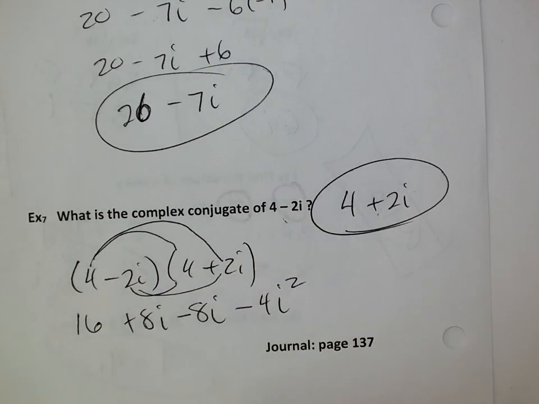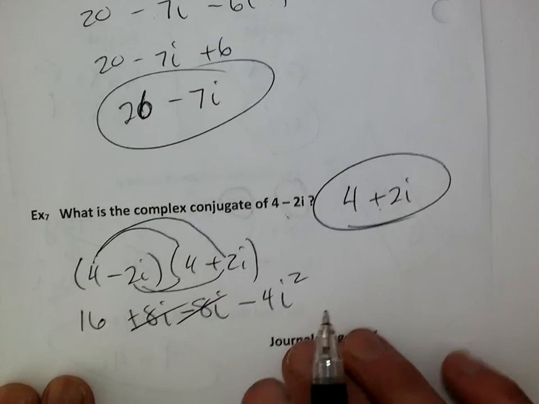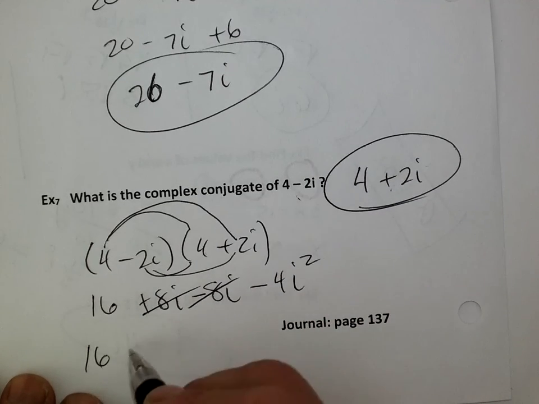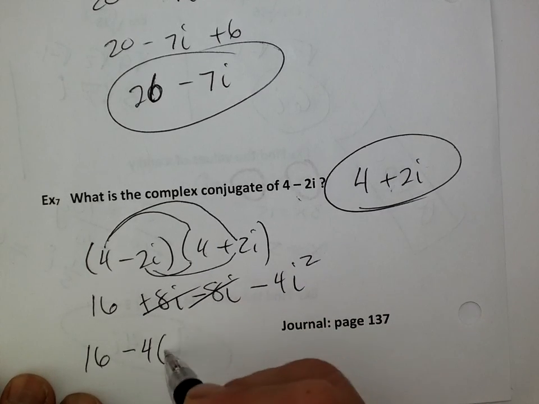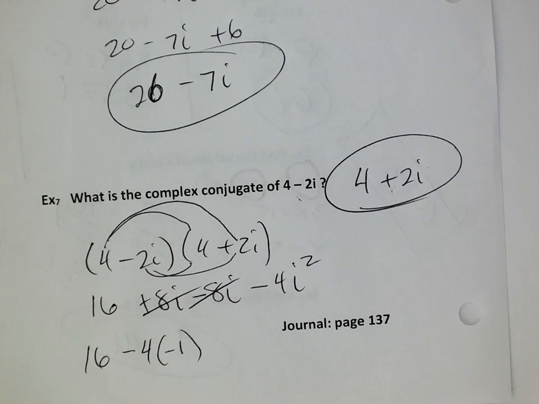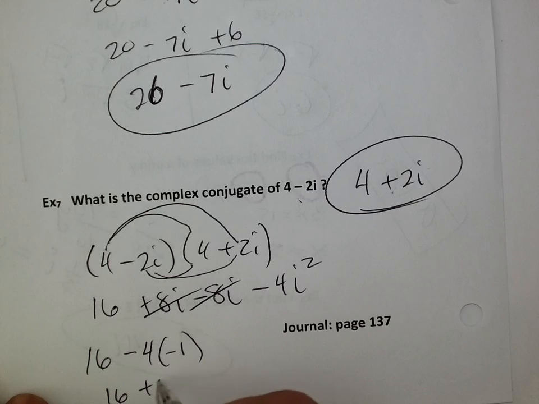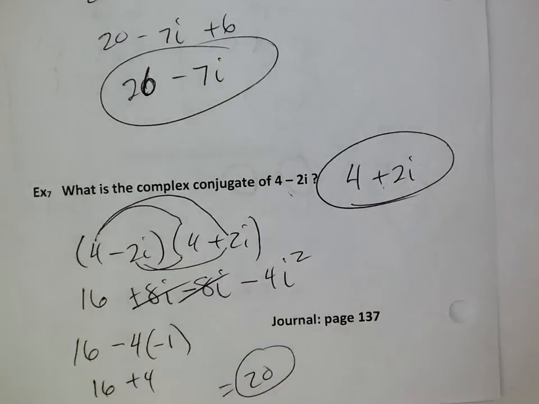Okay, then, let's see what happens. Cancel, cancel, right? I got a 16 minus 4 times negative 1, right? I get a 16 plus 4, which is a 20. No more i's, right? No more i's. The i's are gone.